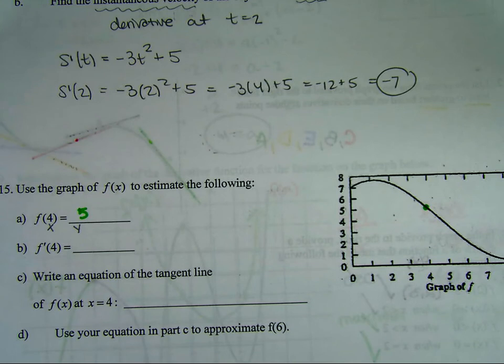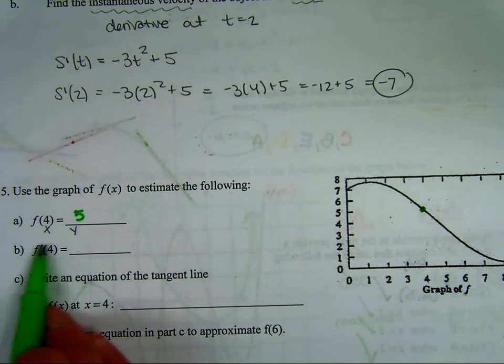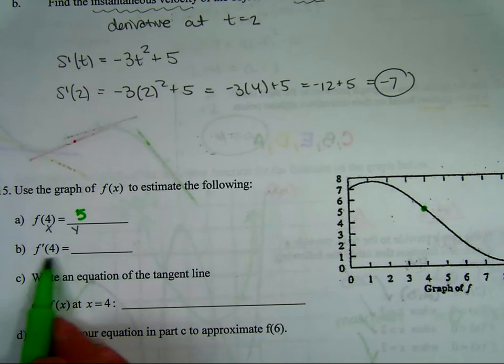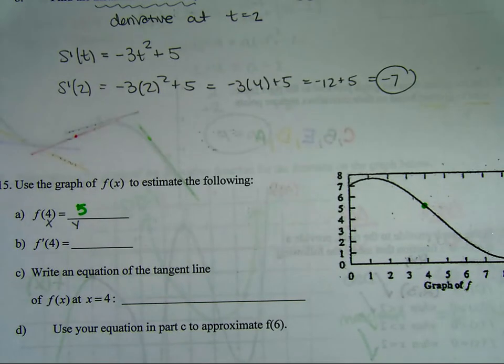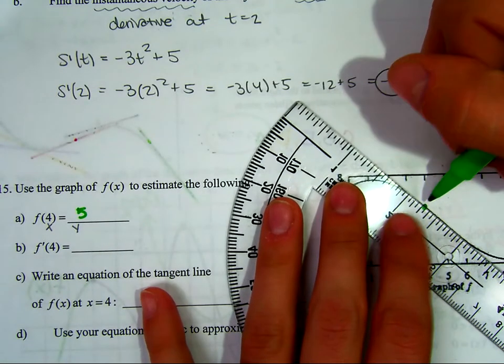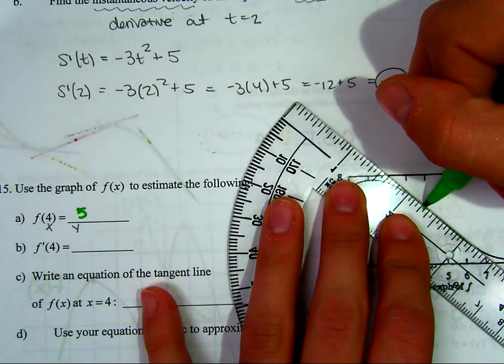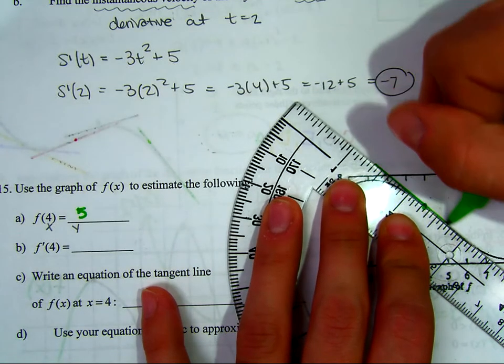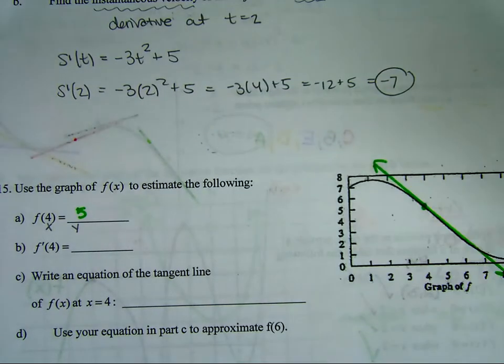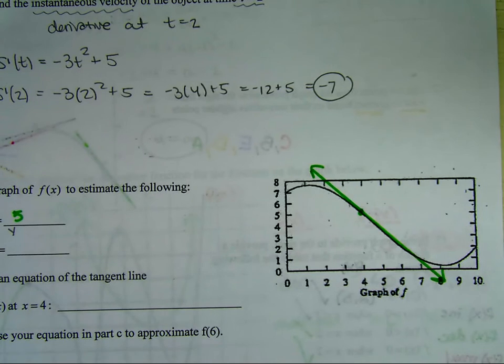All right, now we're supposed to estimate the derivative at 4. So this is the graph of f of x. The derivative means the slope of the tangent line at 4. So let's draw that tangent line in, do our best. I might try to make it as long as possible, just so it's easier to estimate the slope of that. Remember, slope of the tangent line is really what we're looking for.